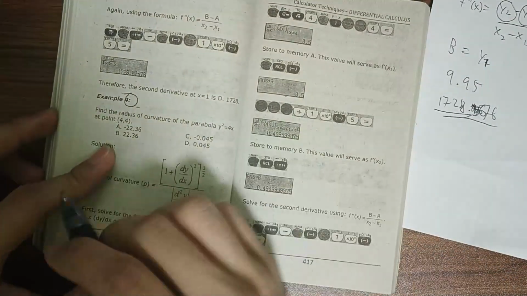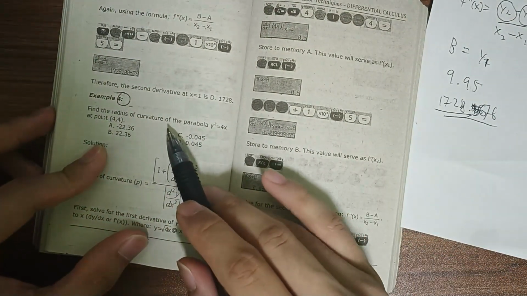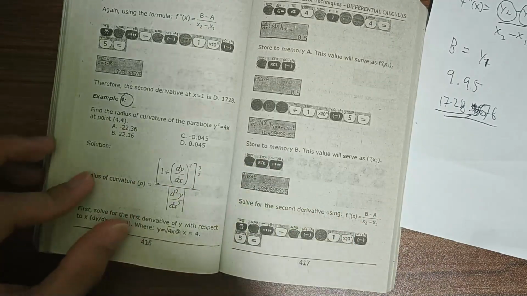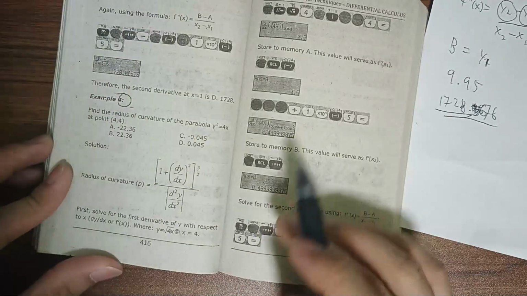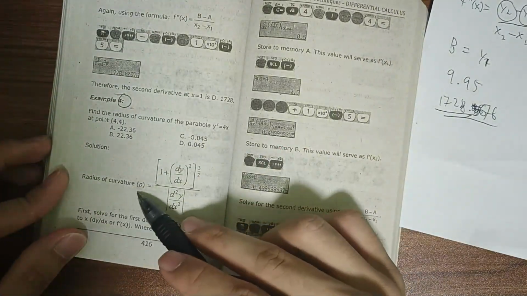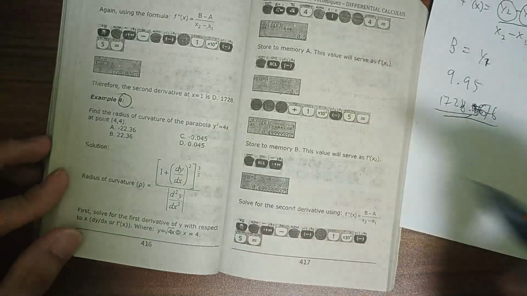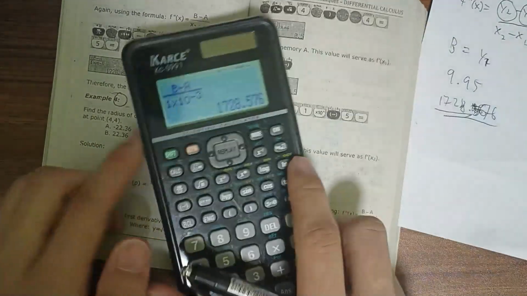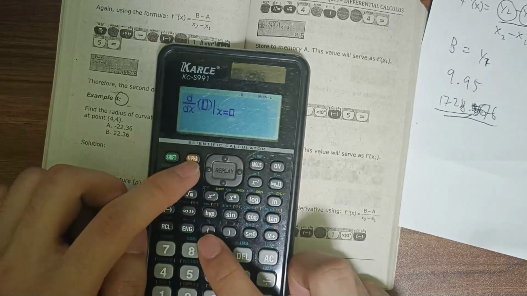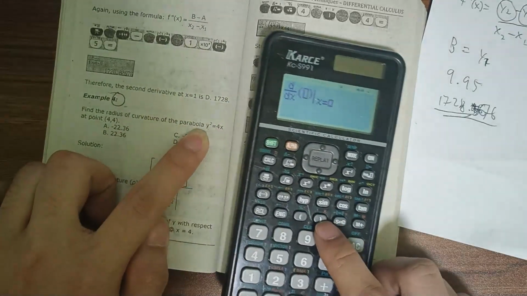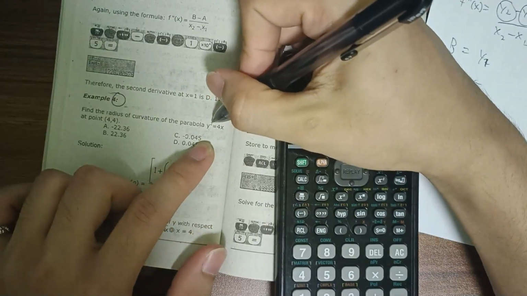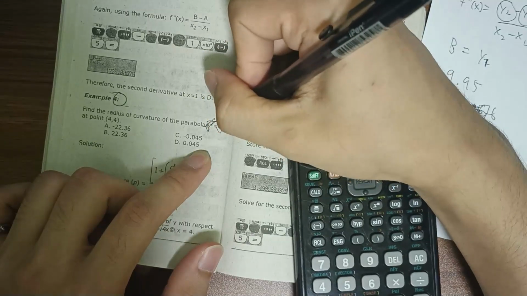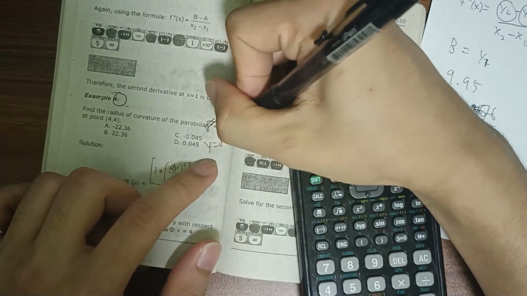Next topic. Find the radius of curvature of the parabola y squared equals 4x at point 4,4. So we will use this formula. The radius of curvature is equal to this. Okay. So what we're going to do is just type our function in the same derivative. But first we will need to isolate y. So square root of this cancel, then it will be square root of this. So y is equal to square root of 4x.